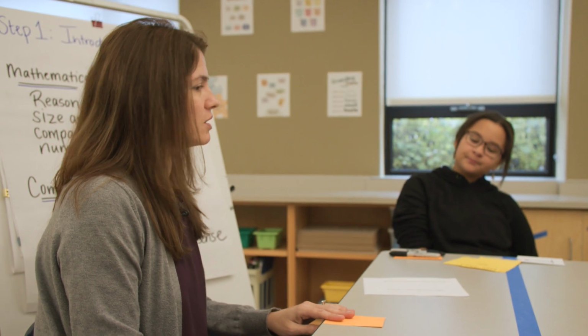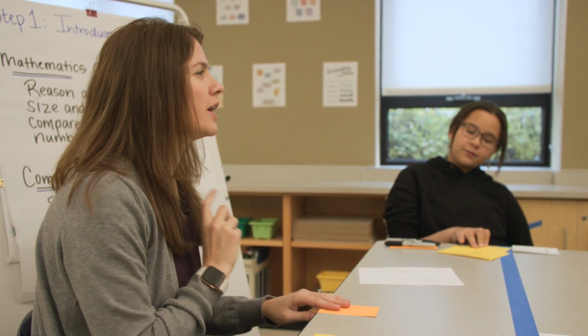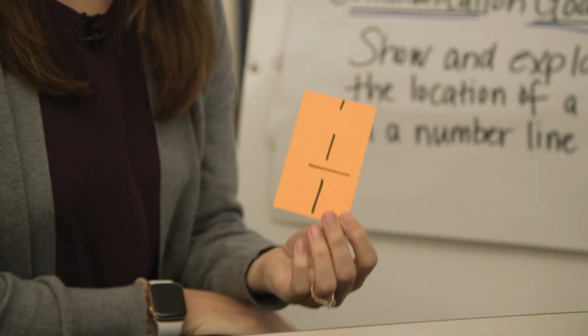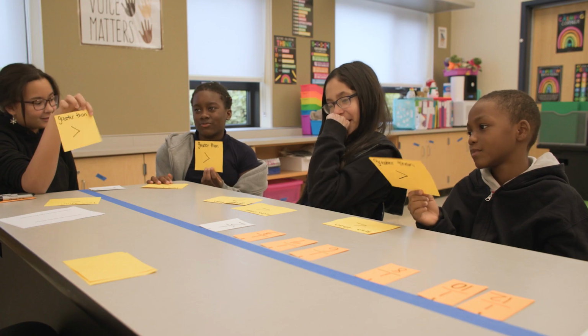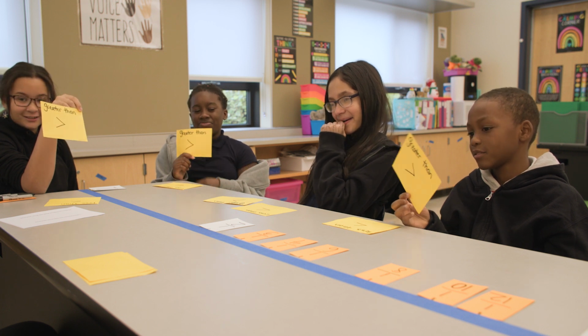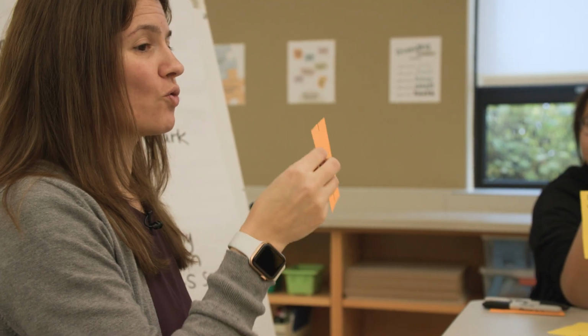Okay. All right, so we have one more fraction that we're going to take a look at to place on the number line. And we're going to go back to our original guiding question of, is this fraction greater than a half or less than a half? Okay. This fraction is greater.